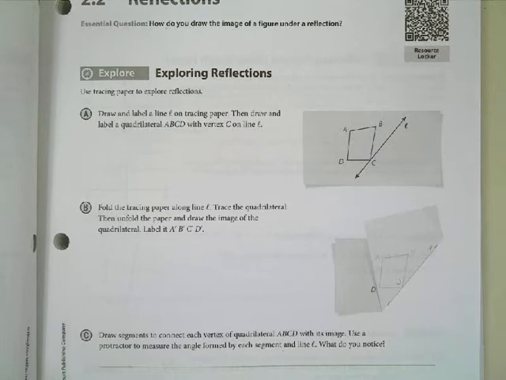We're actually going to do this little exploration here using our tracing paper to explore reflections. So we're going to draw and label a line L on tracing paper. In fact, let's just go ahead and copy this shape onto our tracing paper. So take your patty paper and just kind of anywhere. Give yourself some space though.